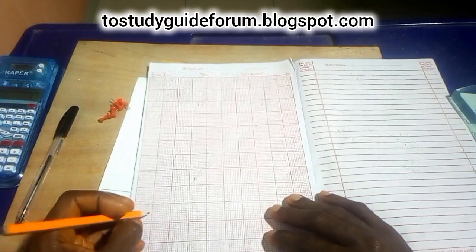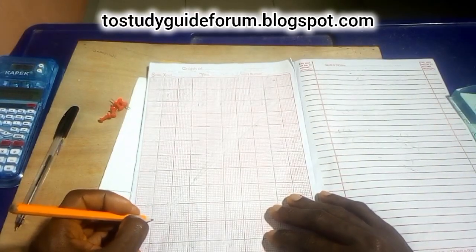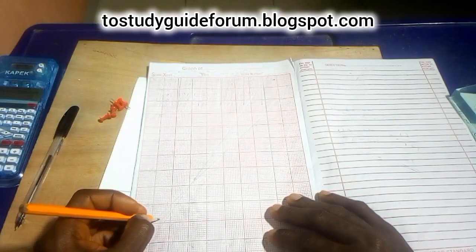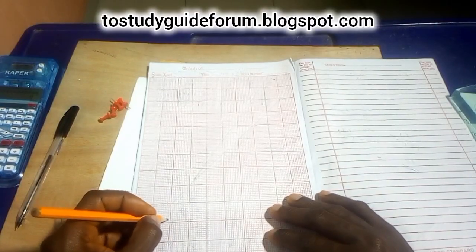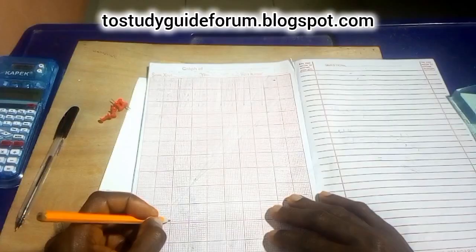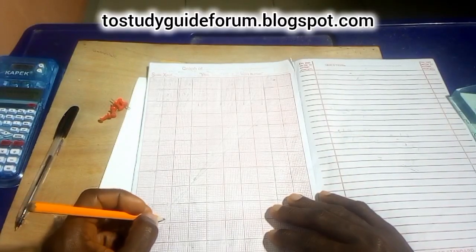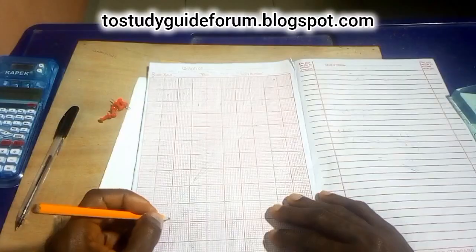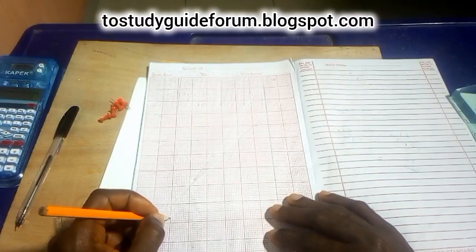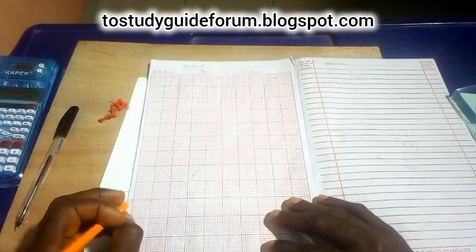from this block, from this end, from this big one to that one is 2 cm, because we have 1 2 3 4 5 6 7 8 9 10 to get there. We say it is 2 cm, but for some others you count 1 2 3 4 5, then you get the thick line, the second thick line. That one is 1 cm.